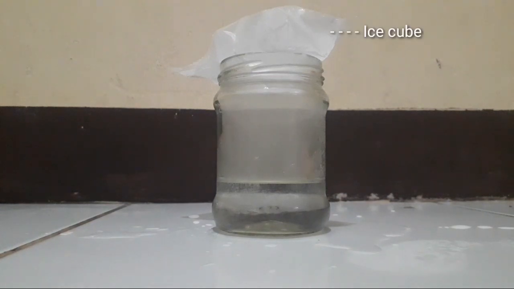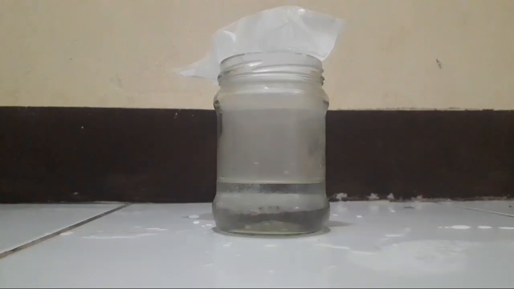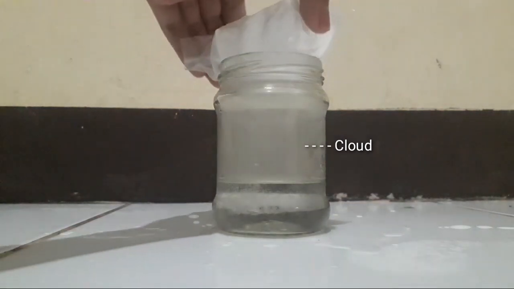When the water vapor cooled, it wanted to turn back into liquid, but it needed to condense onto a surface. The aerosol provided cloud condensation nuclei, a surface for the water vapor to condense into tiny cloud droplets. The clouds swirled inside the jar due to the circulation of warm air rising and cold air sinking.